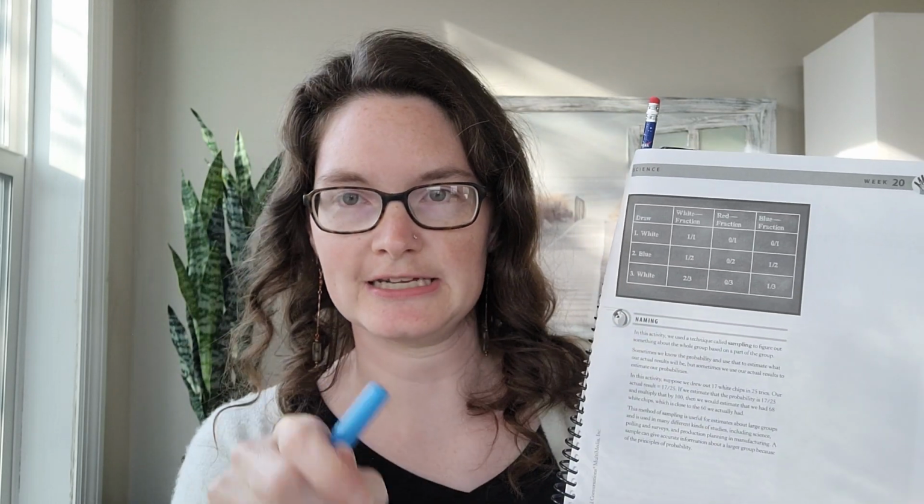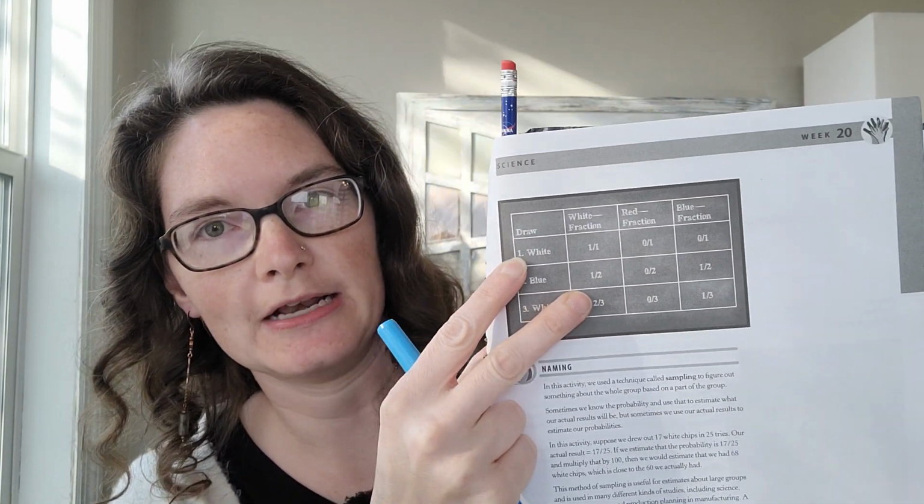The Foundations Guide has this table, and it recommends you have a table to keep track of each draw. So you're going to take one out, and you're not going to put it back in the bag. It says for draw number 1, say they got a white, and then they have these fractions here.